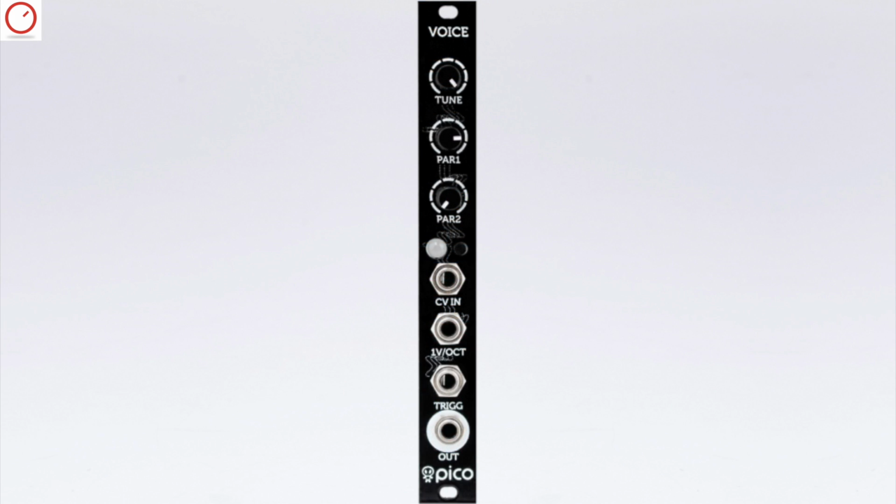One more news item for the weekend. On Saturday, the information came out that Erica Synths introduced a new oscillator module in their Pico series at the Ginkgo Modular Fest in the Netherlands. The Pico Voice is a new oscillator in the 3HP format that includes 8 different sound generators, from Karplus-Strong synthesis, Quartz, wavetable synthesis, a TB303 emulation, Supersaw, and even more.